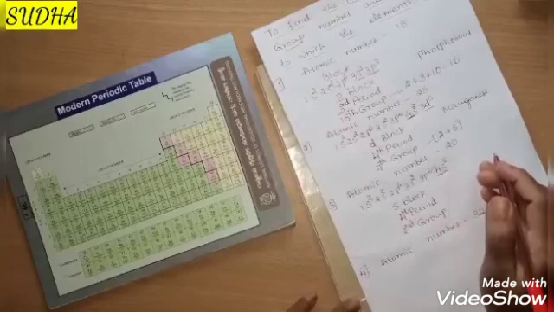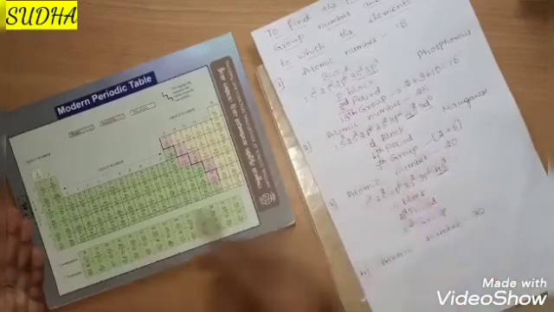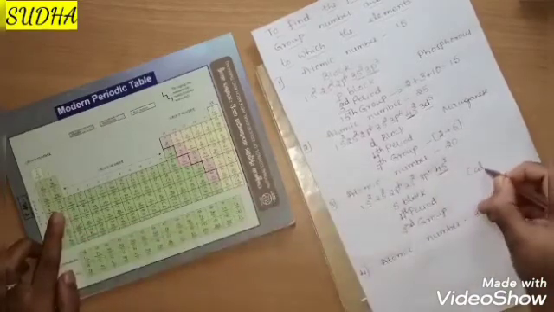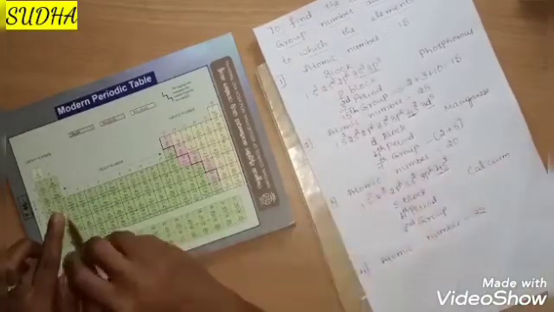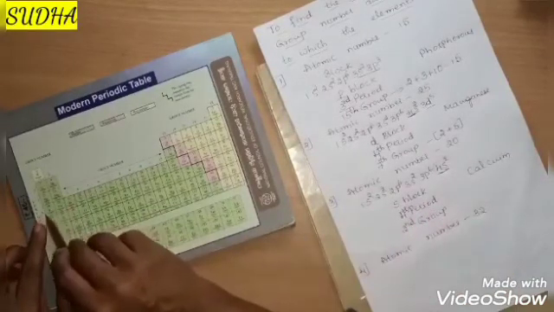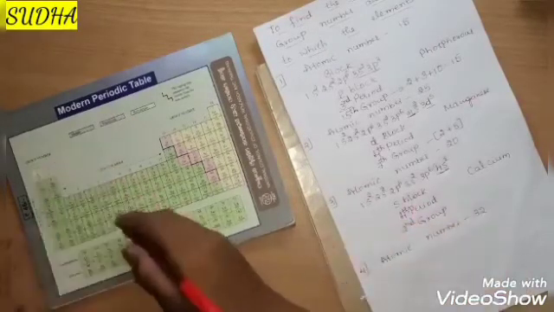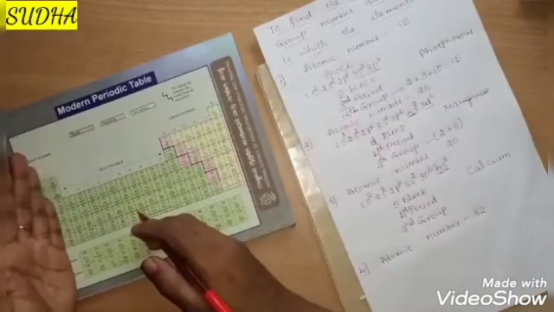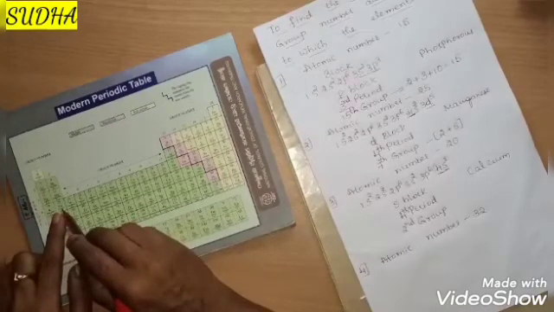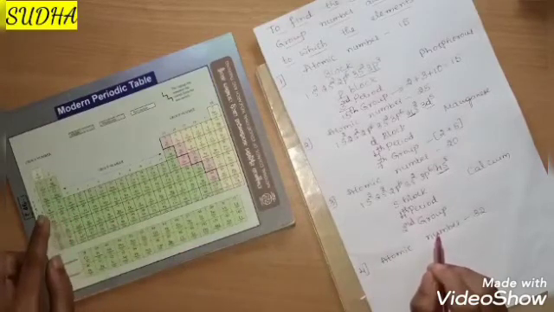So let us check the answer in the periodic table. S block element, let us see atomic number 20, that is actually calcium. You can see, it belongs to which period? Fourth period, right? And also it belongs to S block. I told the first two groups belong to the S block. So here we are right. Calcium belongs to the S block, and also it belongs to second group.